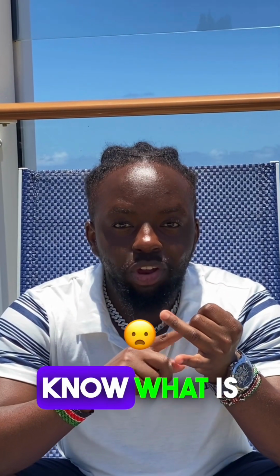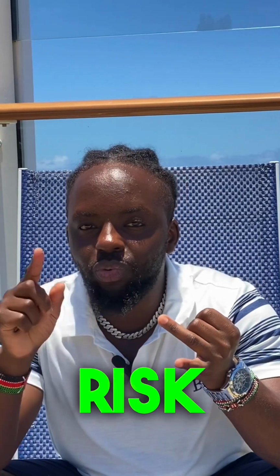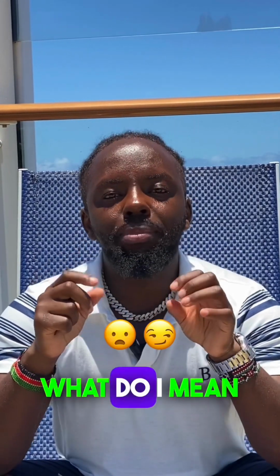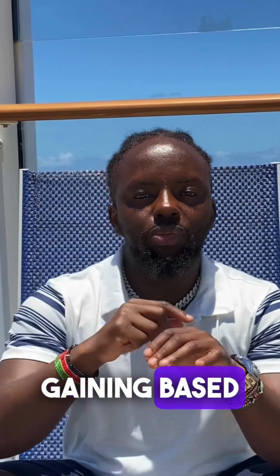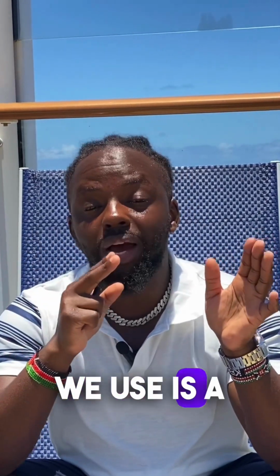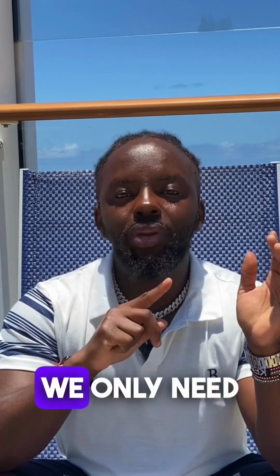Number three, know what is your risk to reward. Now, what do I mean by risk to reward? I mean, how much are you risking and how much are you gaining based on that risk? Now, for us, the basic risk to reward we use is a 1:1. That means if we lose one trade, we only need one more trade to recover the losing trade.